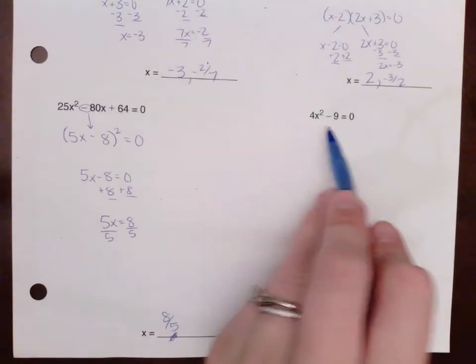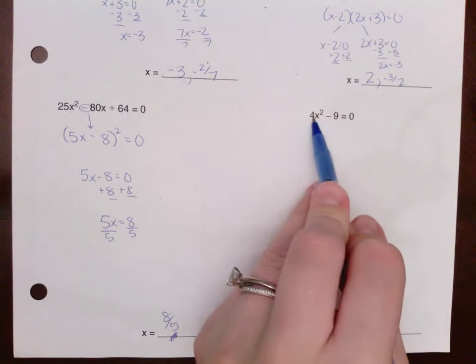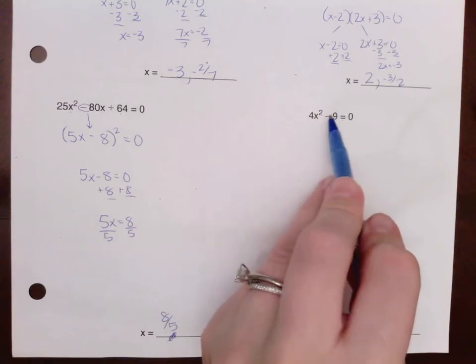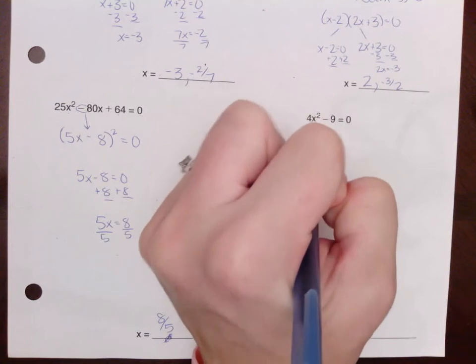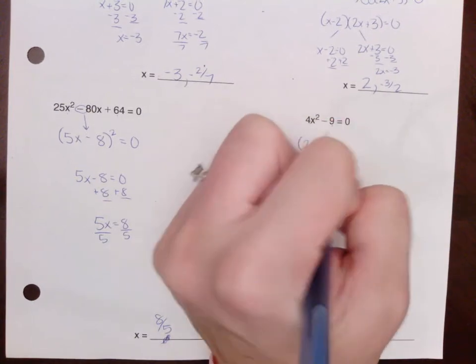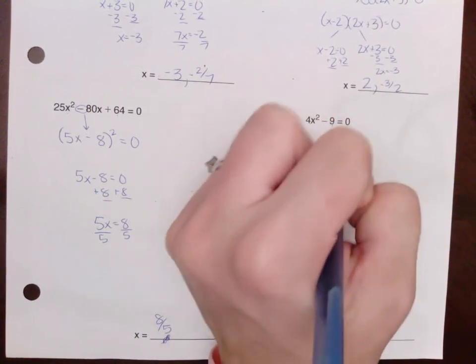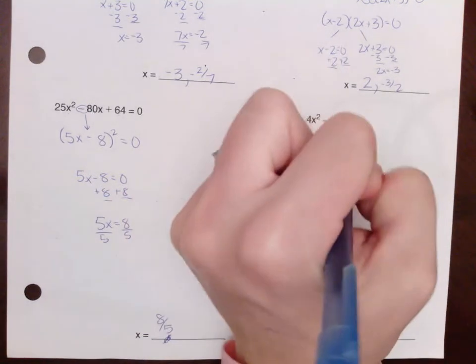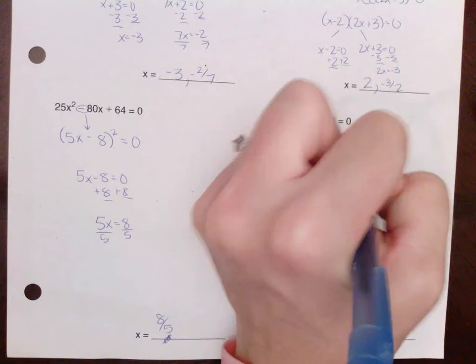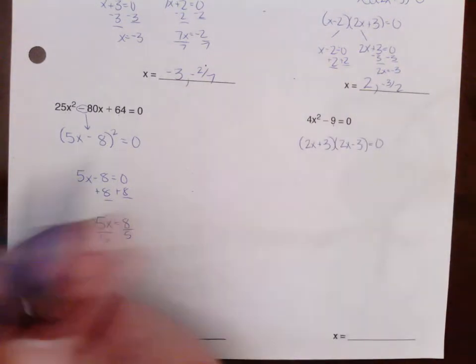This one here is a difference of squares. 4 is a perfect square. 9 is a perfect square. We're taking the difference. So here we want to take the square root of 4, which is 2x. Square root of 9 is a 3. The thing with this, so we lost our b term, which means we need this, and then we need to write 2x minus 3 because we need that b term to cancel out.